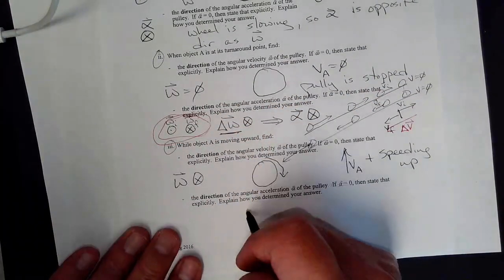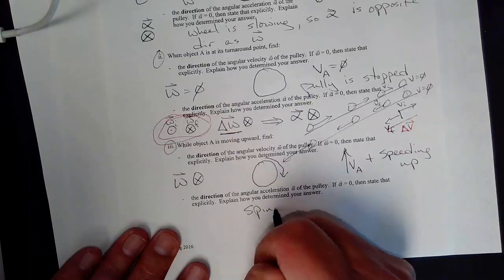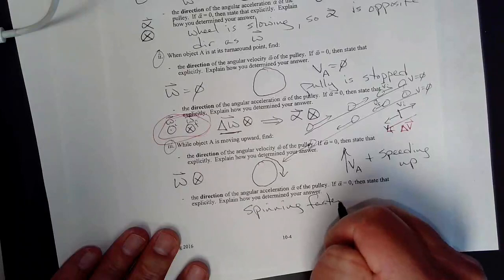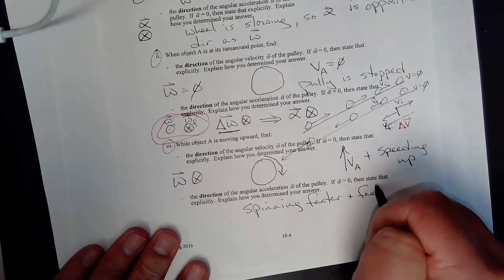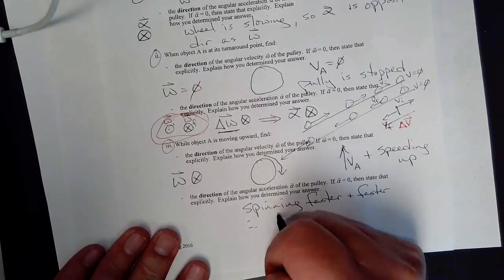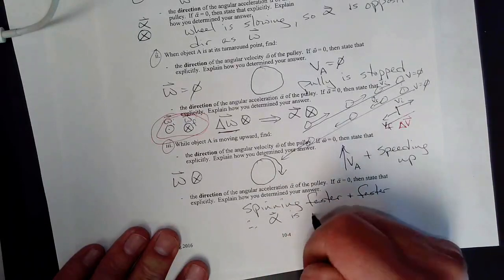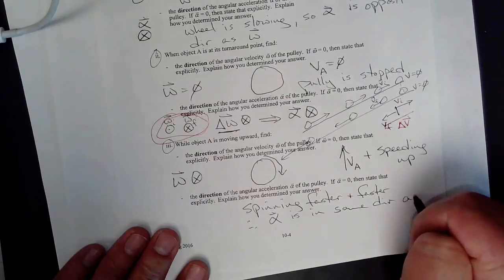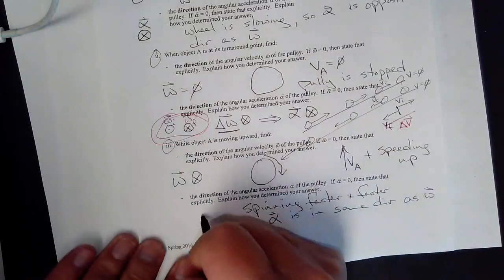And if this pulley is spinning faster and faster, that means that alpha is in the same direction as omega. So it would also be into the page.